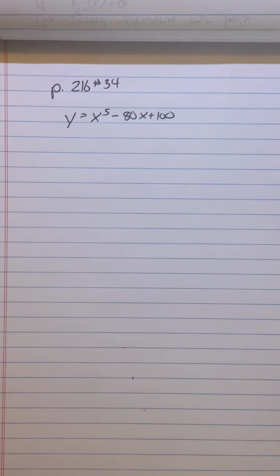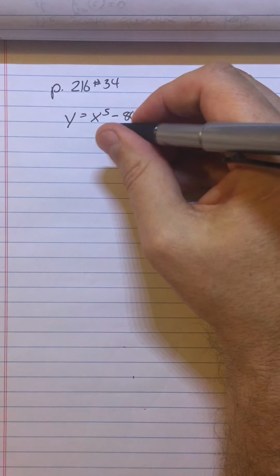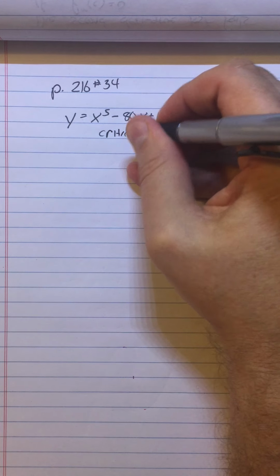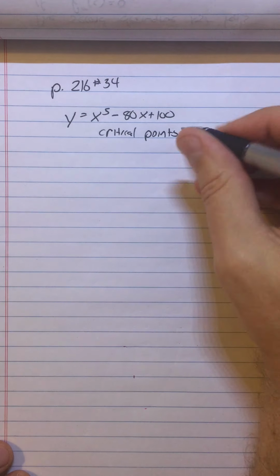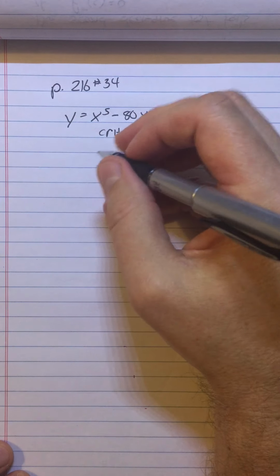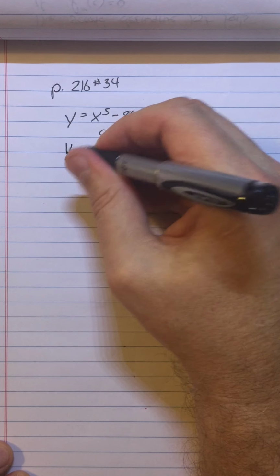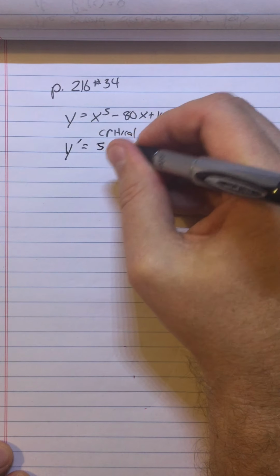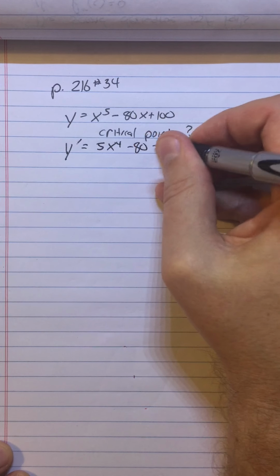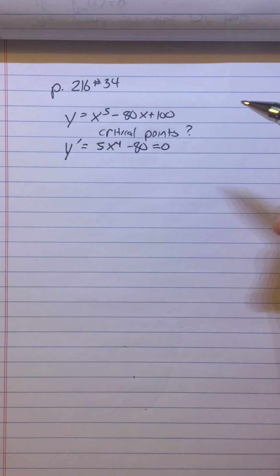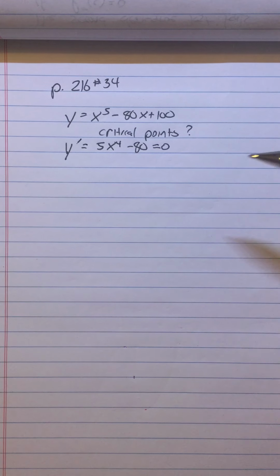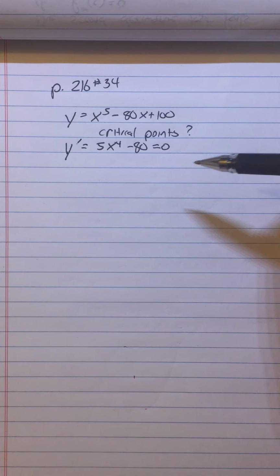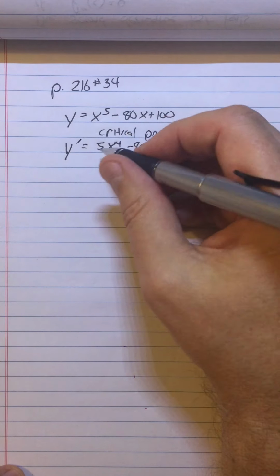All right, no matter which test you're using, you have to start by finding the critical points. That's a given. Anytime you are finding the extreme values of functions, you must start by finding the critical points. You find the critical points by setting the derivative equal to 0. So we're going to say y prime equals 5x^4 minus 80 equals 0. Sometimes I say for calculus, if you're not sure what to do, just find the derivative and set it equal to 0, because that's how you solve most things in calculus. So we're finding maximum values of functions.